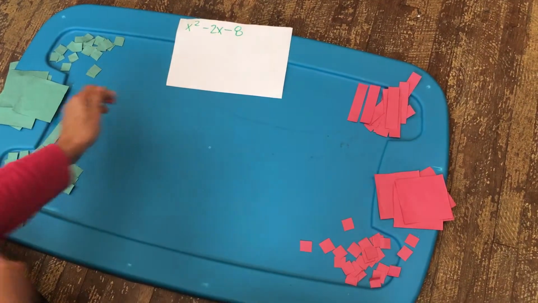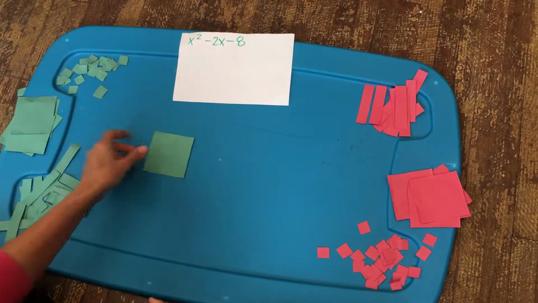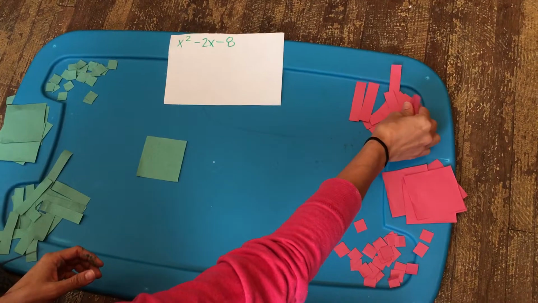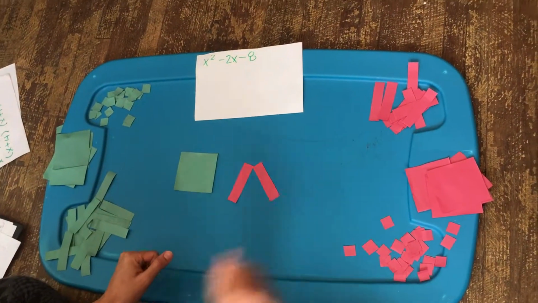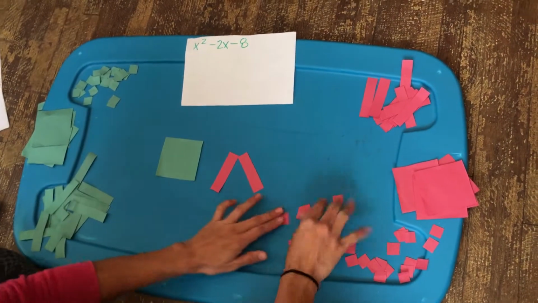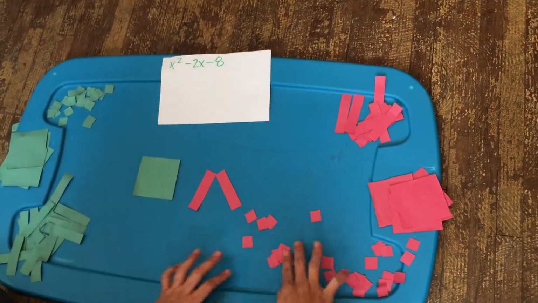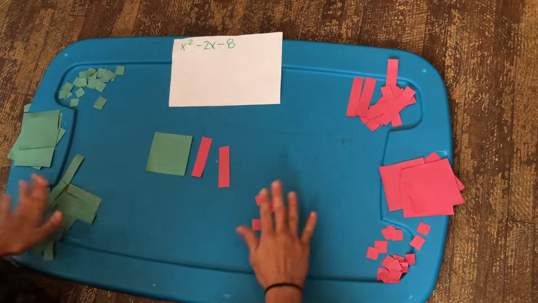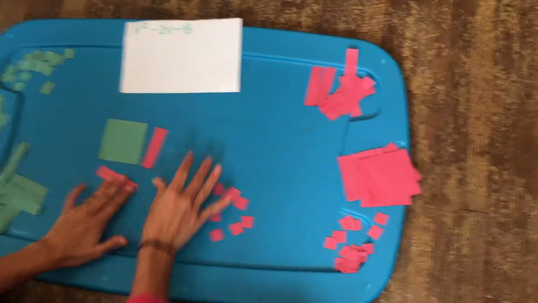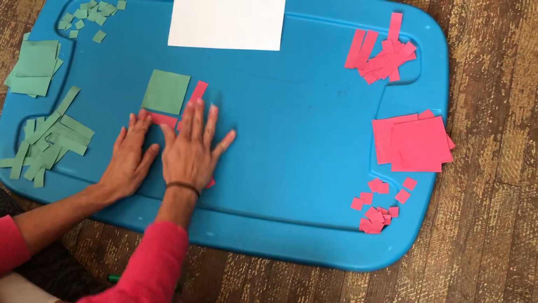So, remember what I said, guys. Always starting out, let's get our components, and we're going to create a box. So I have 2 x's, I have 8 negatives, so 1, 2, 3, 4, 5, 6, 7, 8. I got a lot of 1s there. I can already see that I'm going to have a problem, aren't I? Got all these extra 1s.